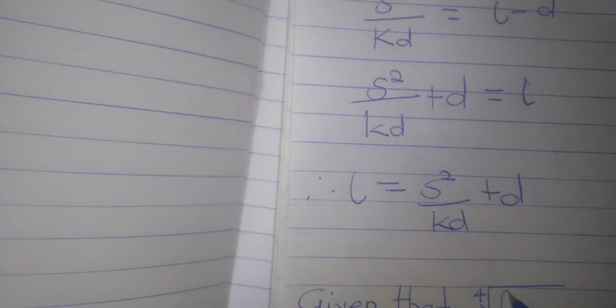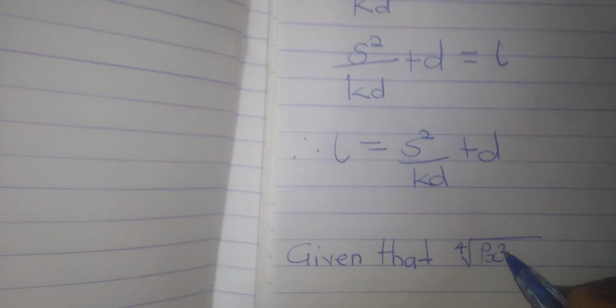So given another example, we have said given that our root, and this is the fourth root we are talking of today, of px squared plus a equals I. So for this case, they want us to express x in terms of a, I and p.